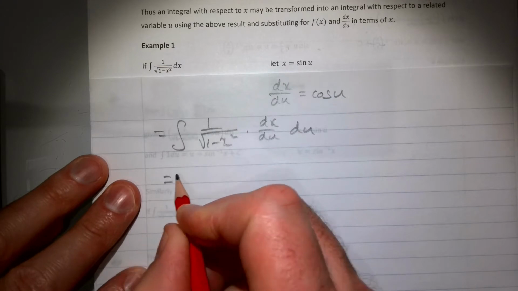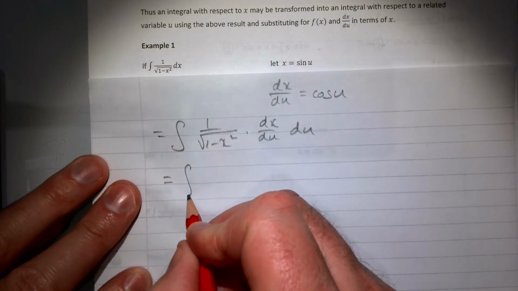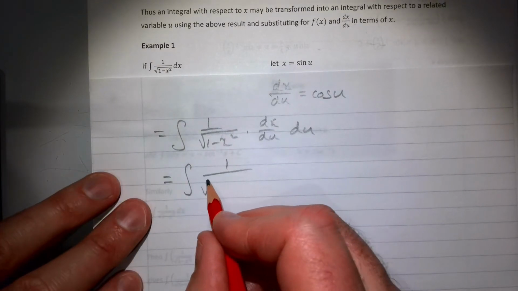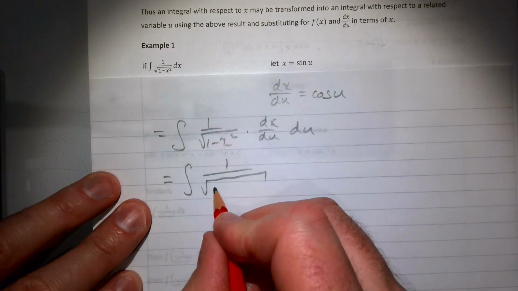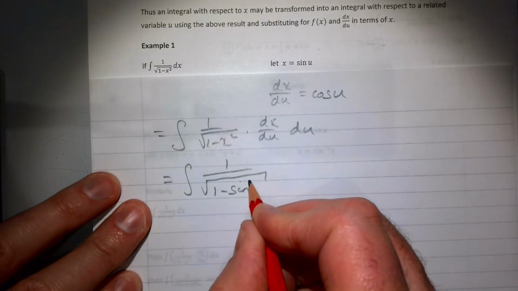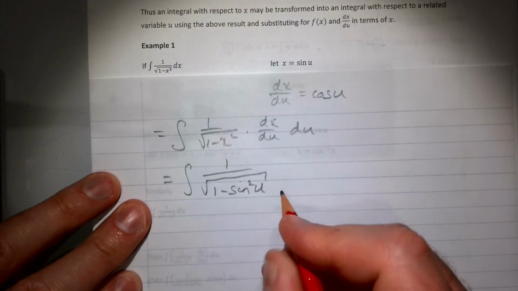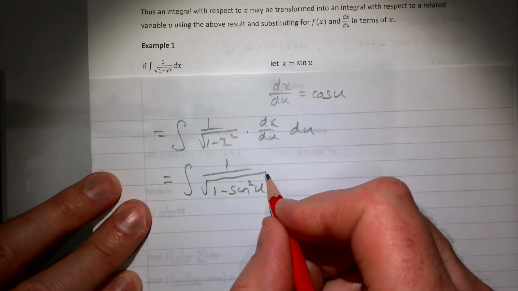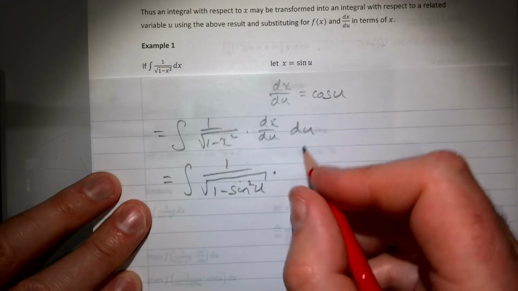So subbing in everything we have: the square root of 1 minus sine squared u, because we know our x squared is this, multiplied by dx by du, which is cos u.